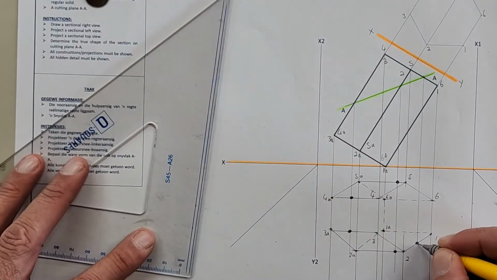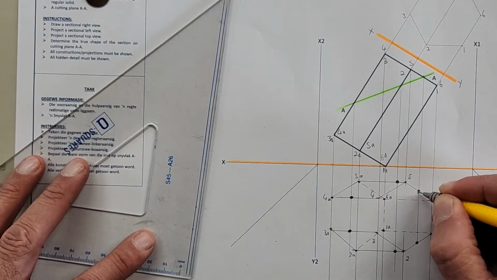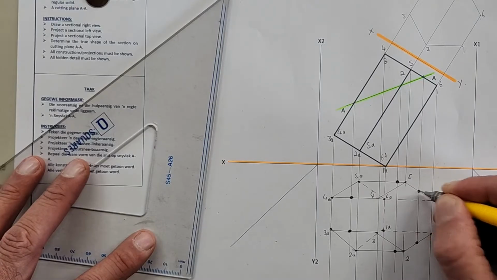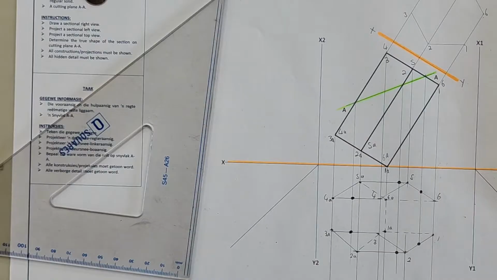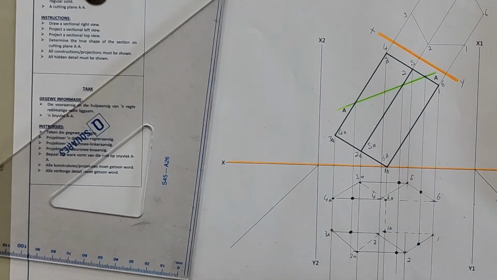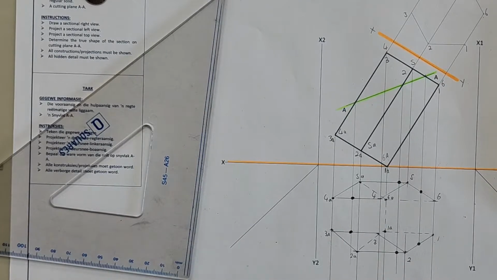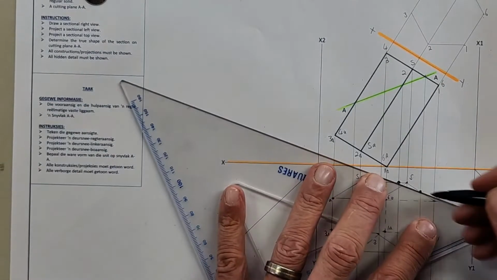No stress, no anxiety. What do I do next? The moment I have those dots, I connect them. Okay? Connect them.